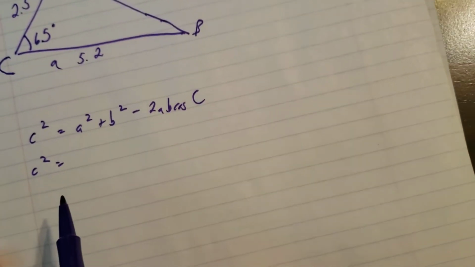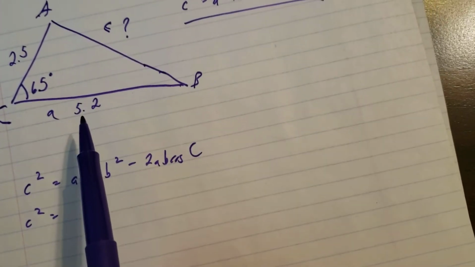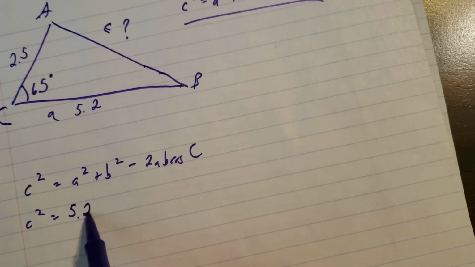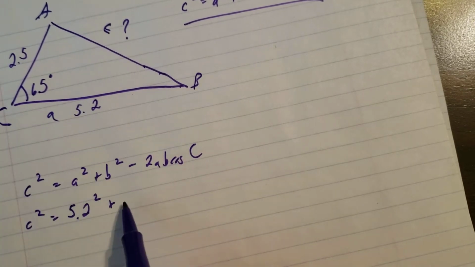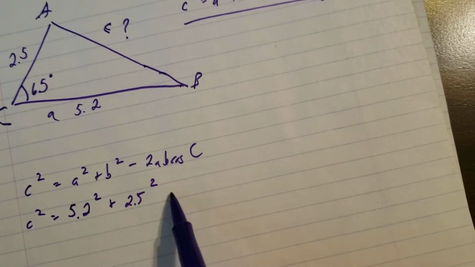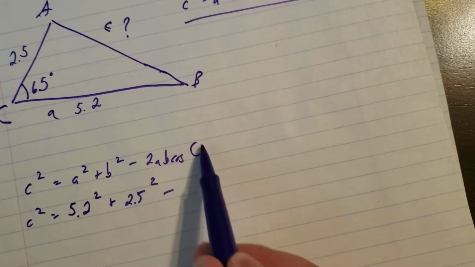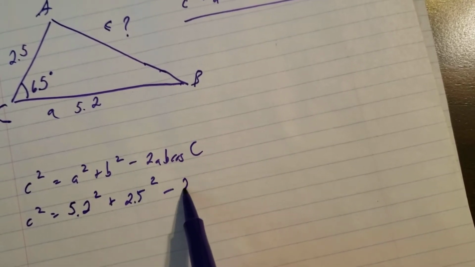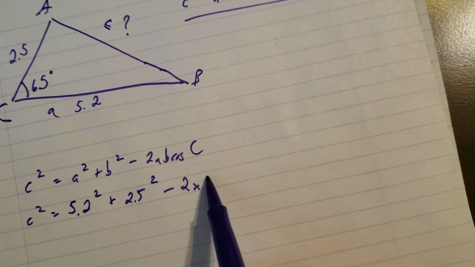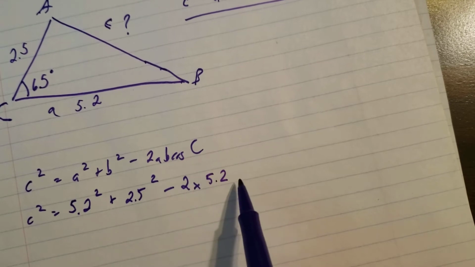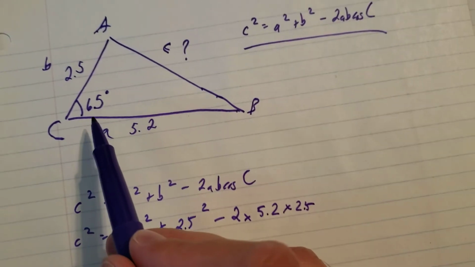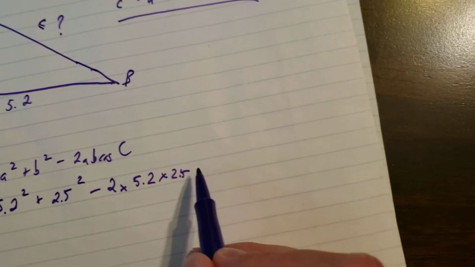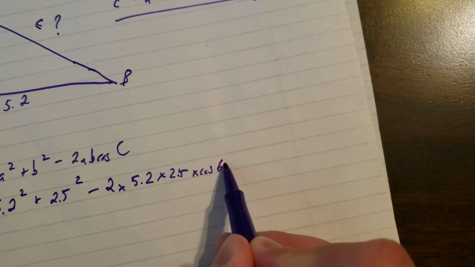Now, I'm trying to find little c, so I'm first going to start off with a squared here. Well, a is 5.2, so a squared would be 5.2 squared, plus b squared. Well, b is 2.5, so plus 2.5 squared, minus, this piece all goes together: 2 times a, which is 5.2, times b, which is 2.5, times the cosine of angle C. Angle C is a 65-degree angle, so this is multiplied by the cosine of 65 degrees.